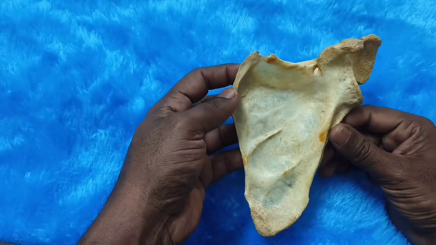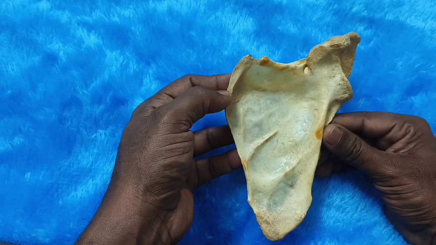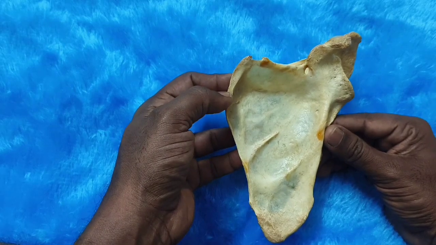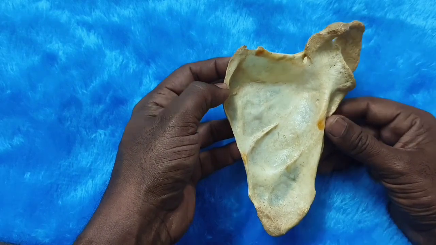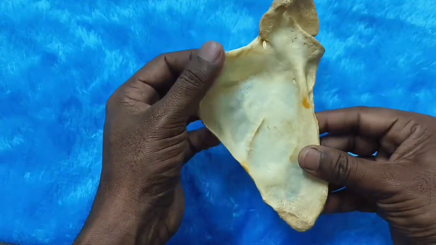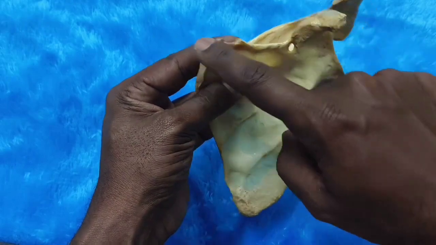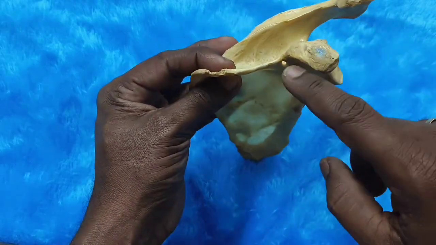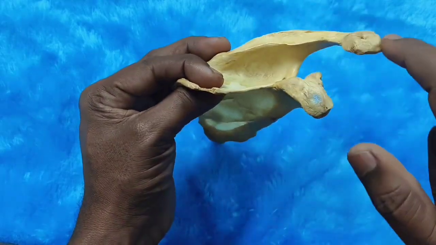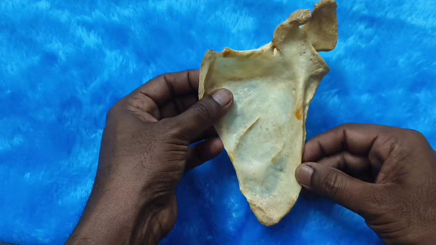To remember the basic features of the scapula, we have to remember the number 233. What is meant by 233? It means the scapula has two surfaces, three borders, three angles, and three processes. With this, we can conclude the number 233.